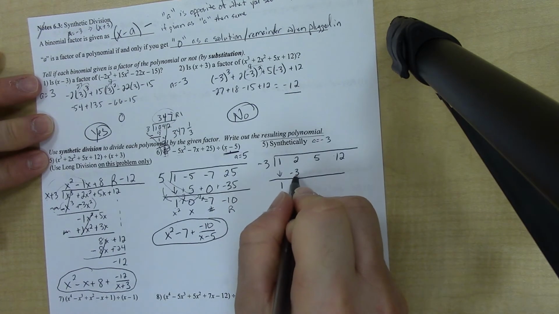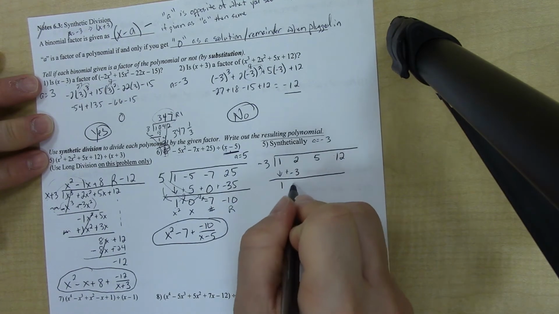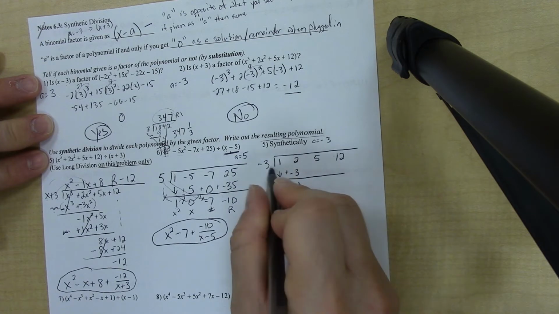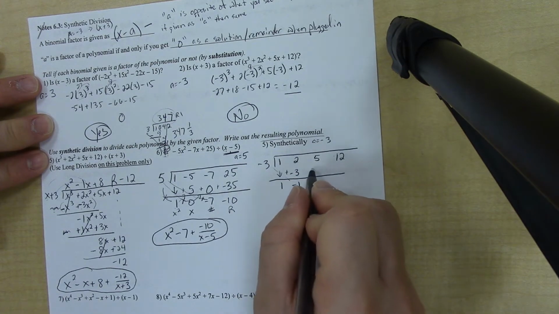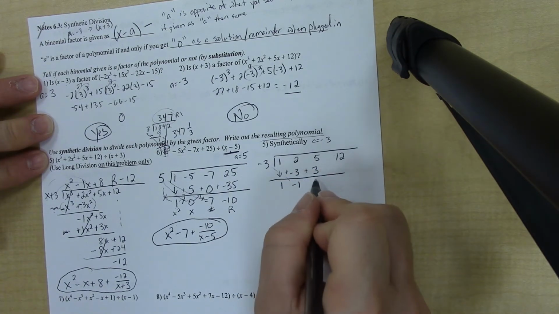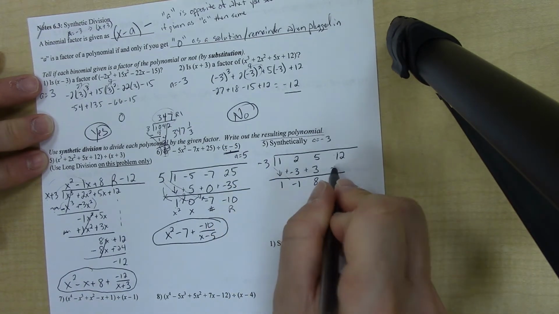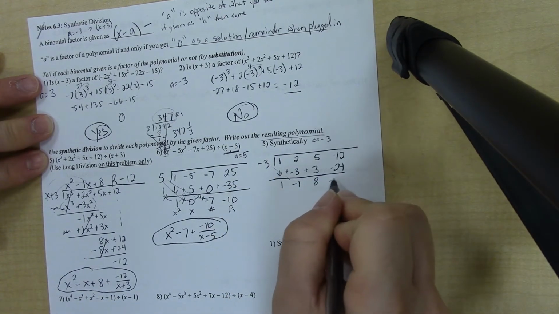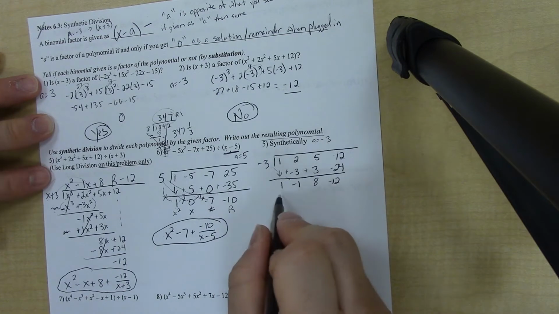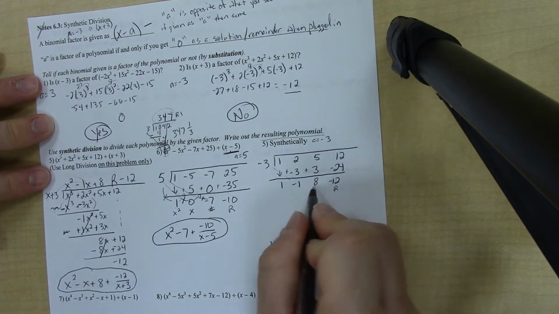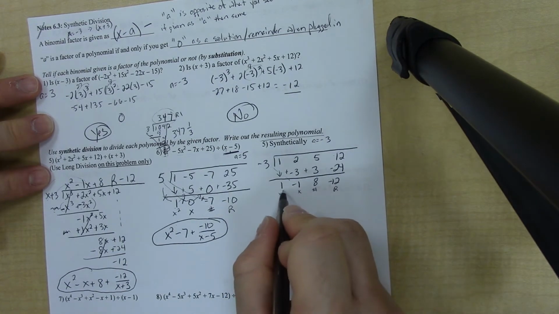Multiply to get the next term. Add 2 plus negative 3 is negative 1. Multiply to get the next term, which is 3. Add, bring it down. Multiply to get the next term. Add, bring it down. And then I just say, well, this is remainder, number, x squared.